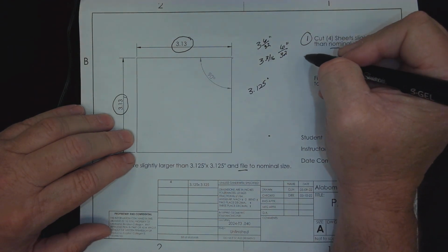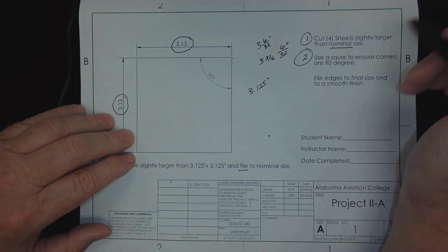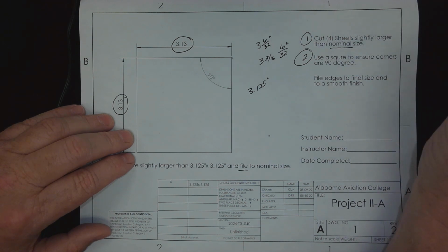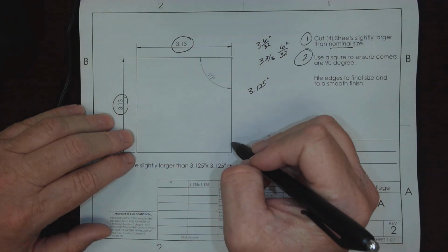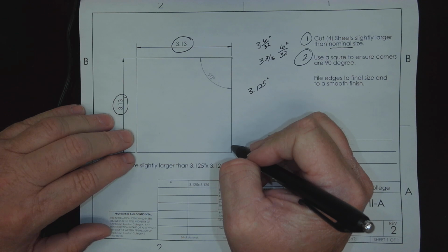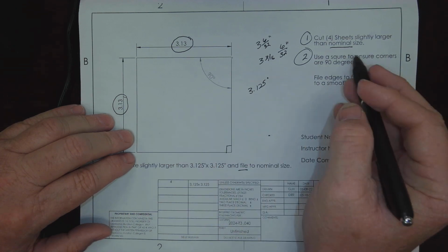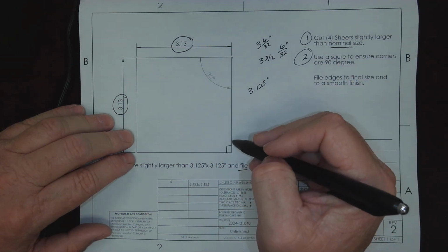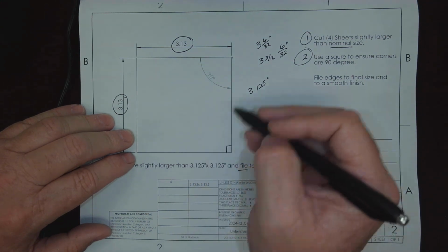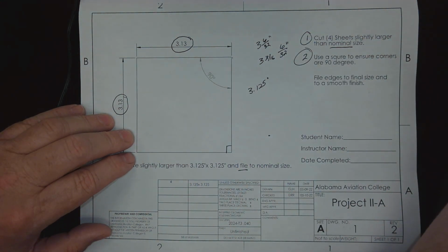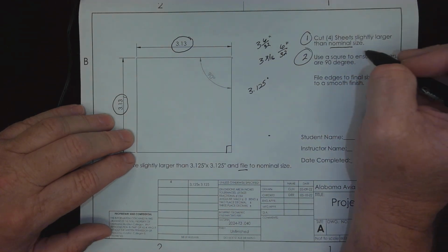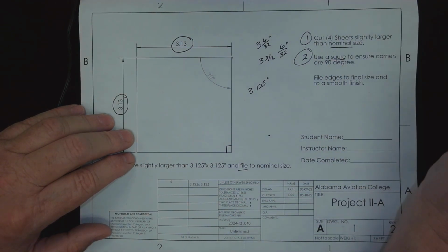Now here's our second note. Use a square to ensure that the corners are 90 degrees. So we've got squares in our toolbox and squares laying around the shop. What this person is telling me, we need to make sure that all of these are perfectly square shapes, and in order to do so, let's actually get a tool out when we lay out these lines.